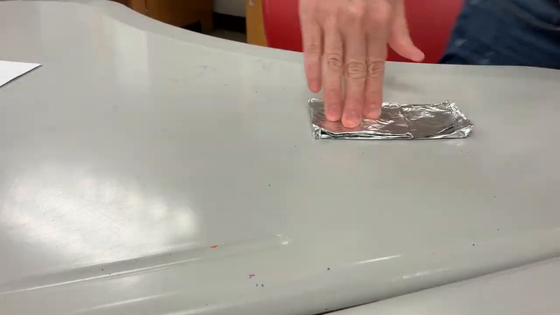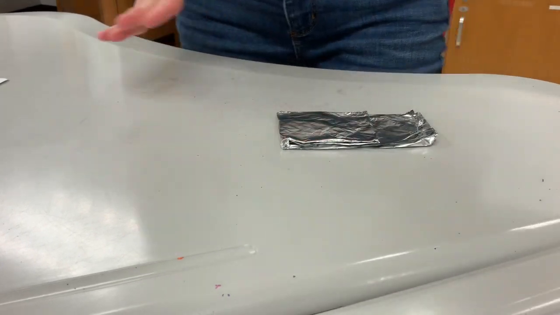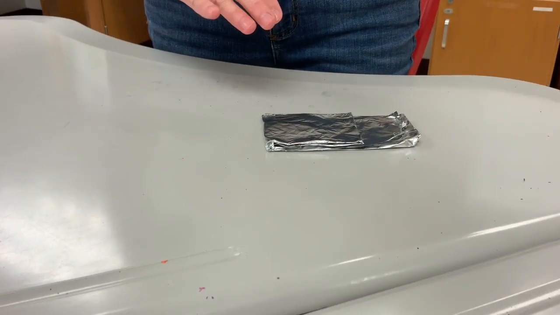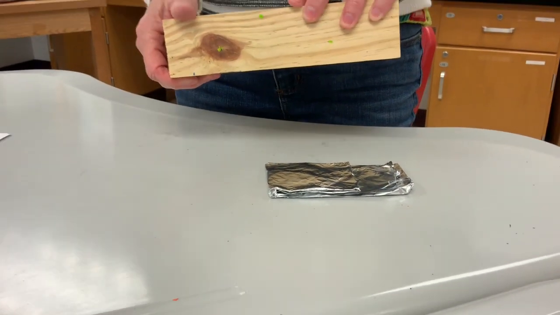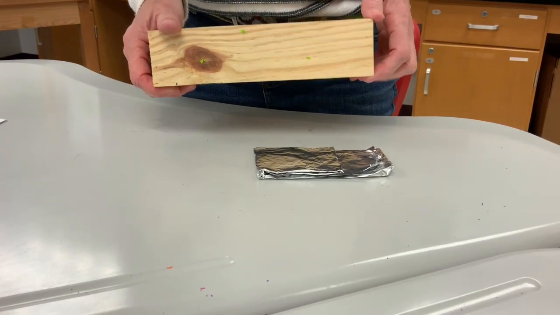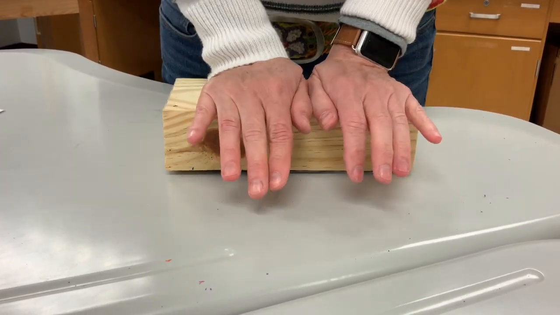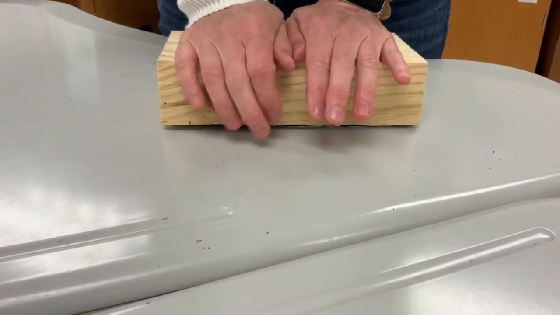Okay, so I've got the packet and my shavings are in here. So I folded them up, and it says to press on the packet with your hands using your upper body weight, but I don't have a lot of upper body weight. So I'm gonna use the block and my tiny little bit of upper body weight.